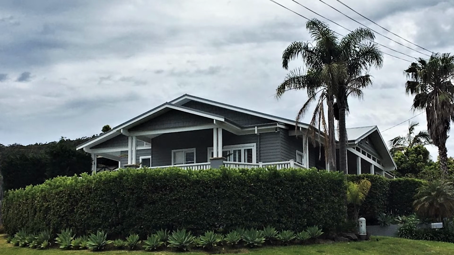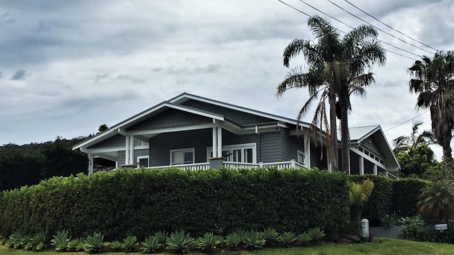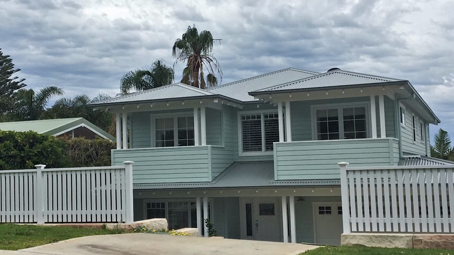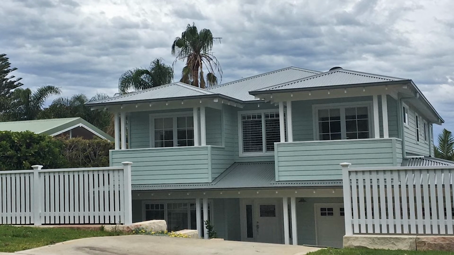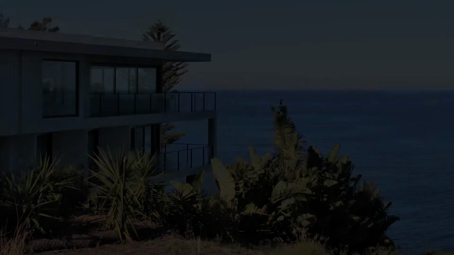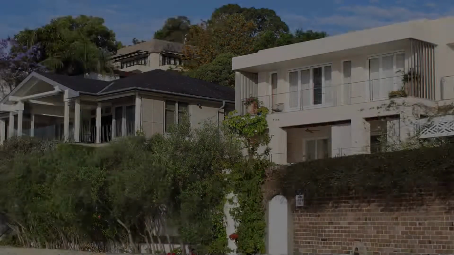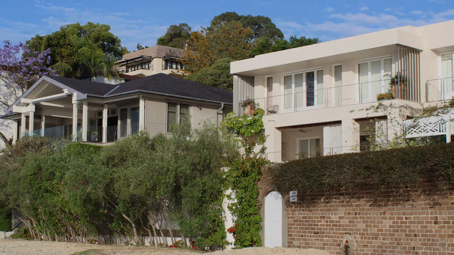The Hamptons style home is my personal favourite in Australia, as it really looks like a beach house. So this is named after the Hamptons area in New York. So the houses have a really kind of coastal look. They're usually light coloured or white with weatherboard facades. Beach homes in general can have really different looks, but they often have very big floor-to-ceiling windows to maximise the views and the light.